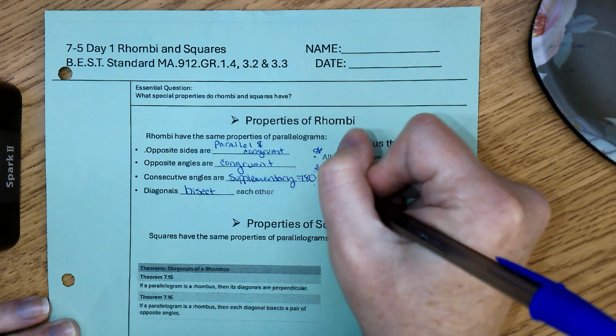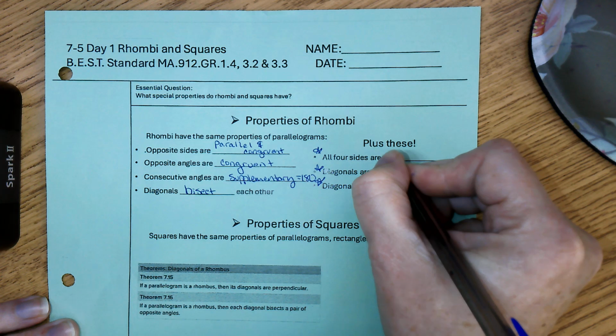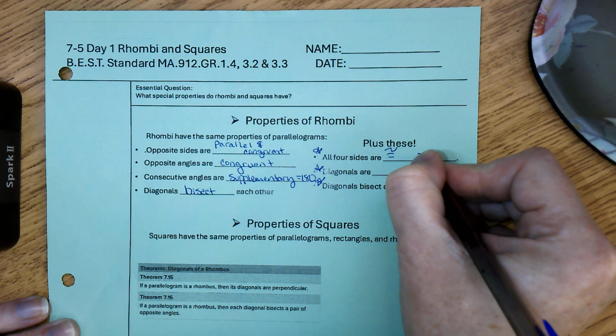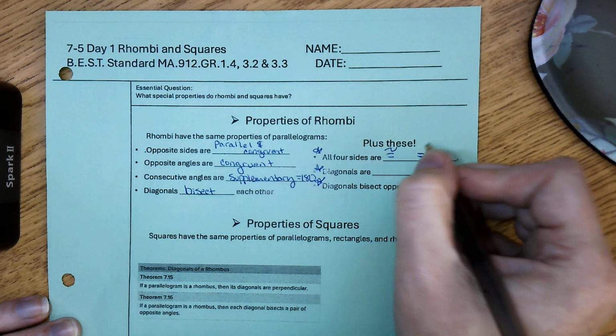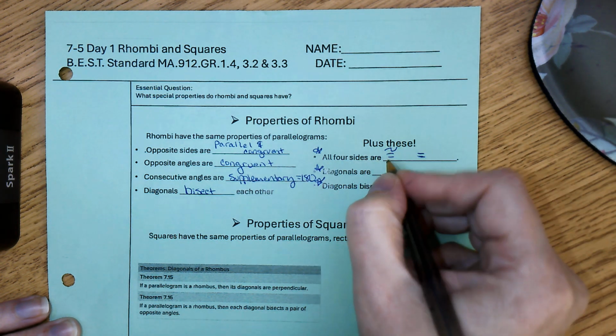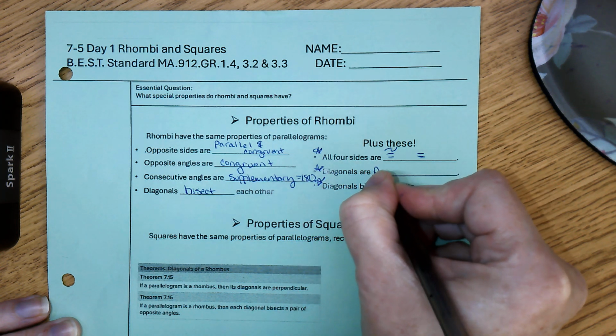some special properties that make rhombi rhombi. All four sides are congruent, and if they are congruent, that means they are also equal to each other. So all four sides measure the same. All right, important to know for your assignment. You can set any two sides equal to each other because all four are the same. All right, diagonals. Diagonals are perpendicular.